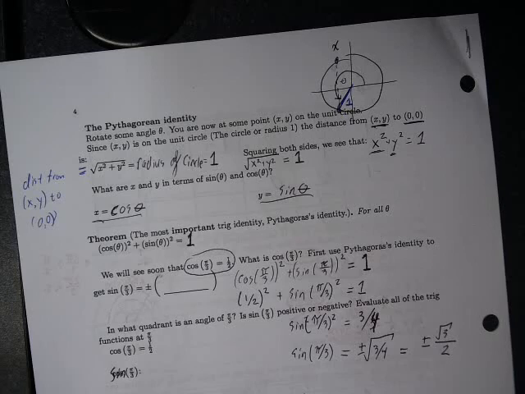Yeah, by looking at the unit circle to decide what quadrant it lives in. What quadrant do you live in when you rotate by an angle of pi over 3? Quadrant 1. So is sine positive or negative?